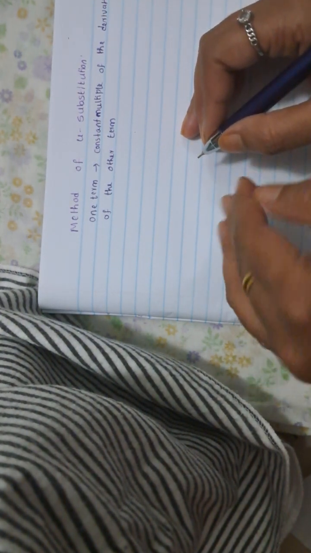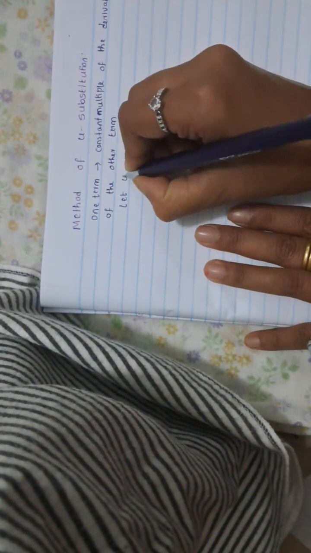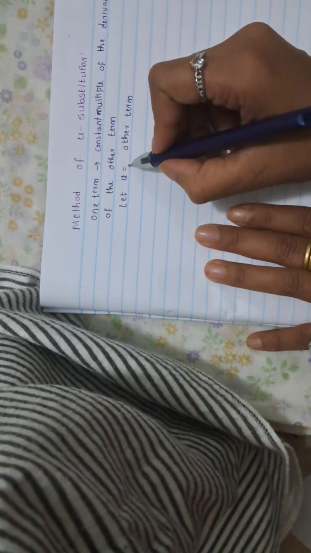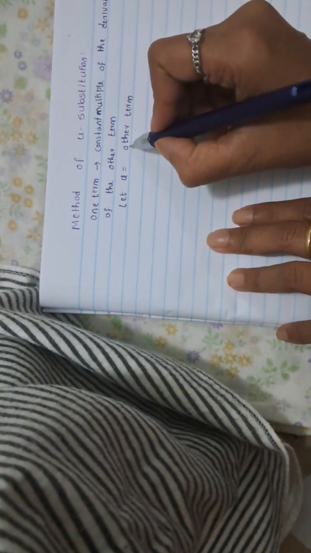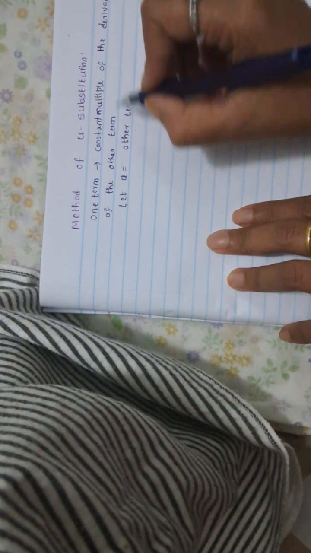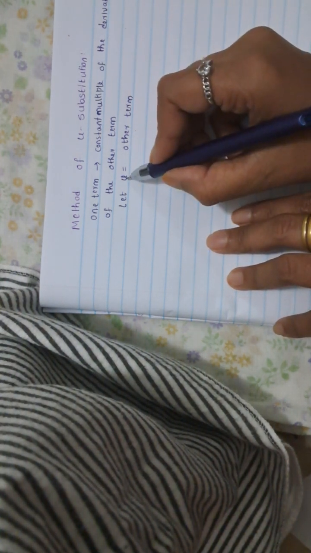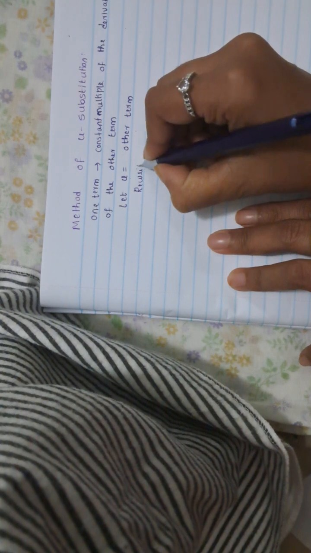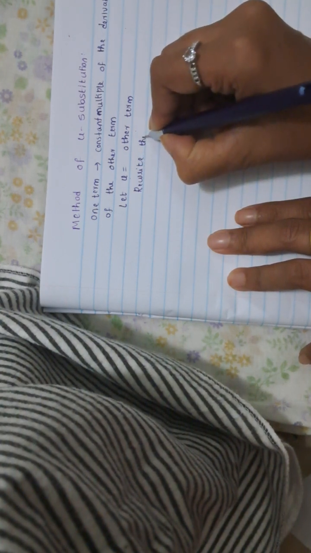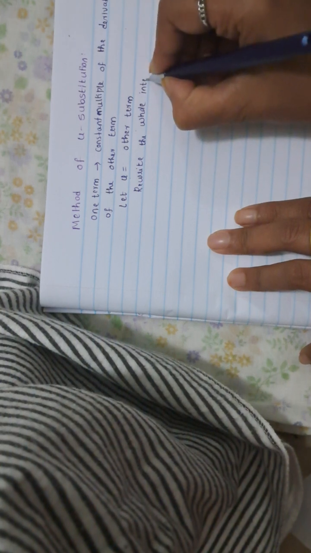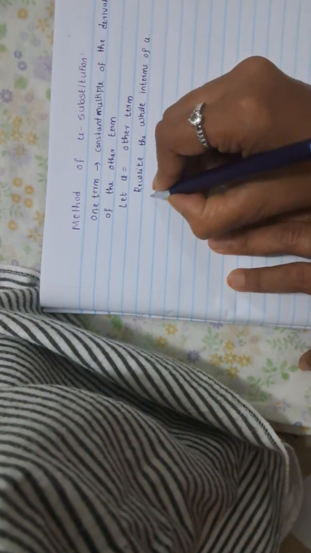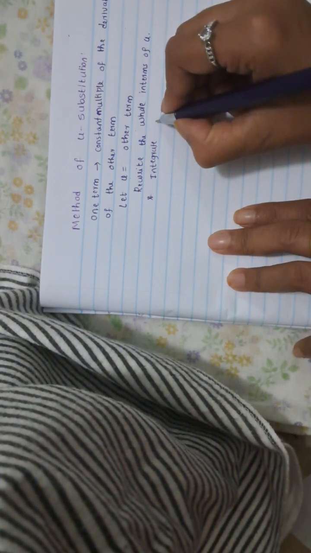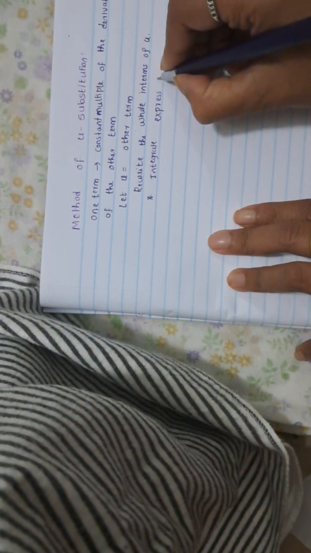This method works by performing steps: we are going to let u be the other term. As I told you, there are two terms, one term and its derivative. That one term, I'm naming it the other term, and its derivative will be there. So let me introduce u as the other term. Then you're going to rewrite the whole integral in terms of u, and then you have to integrate and express in terms of the original variable.